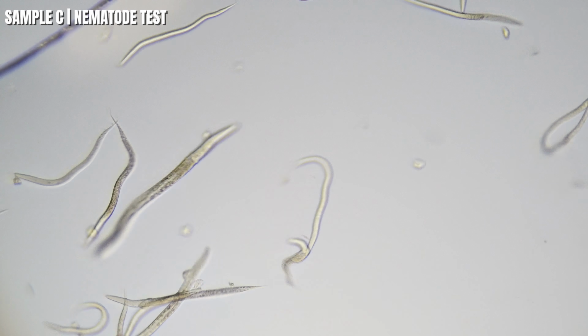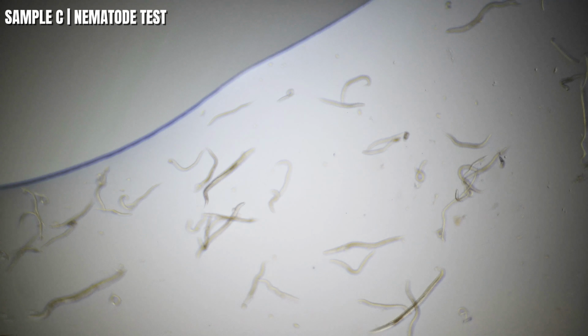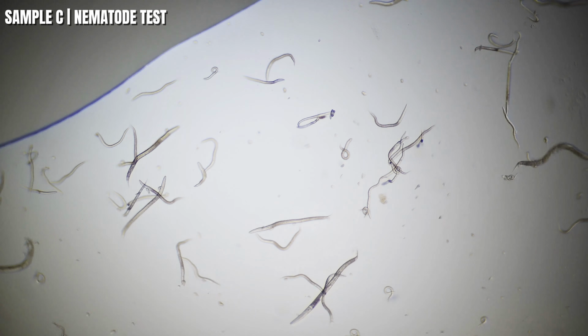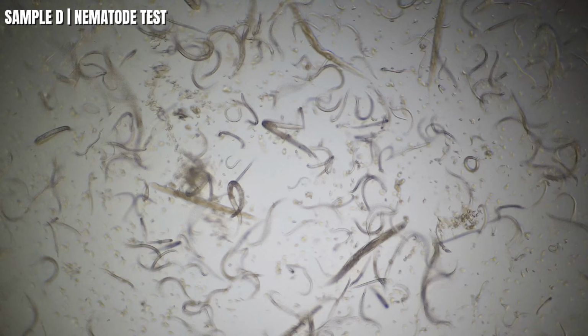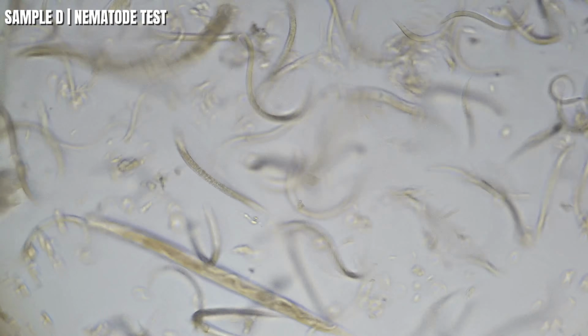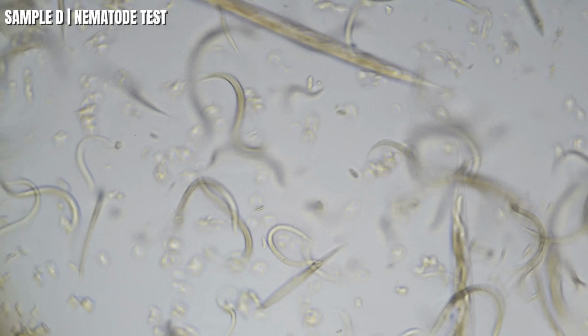Okay, I think we're ready for sample D nematode test, and cast your votes in the comments now, guys. Guess which liquor or whiskey A, B, and C is. And here we are going to sample D. Here we are, a very busy slide again for sample D. Let me zoom in a little bit and get a closer look. Yeah, it's pretty amazing. Look at this, like a bunch of spaghetti, man, just everywhere, noodles, insane.